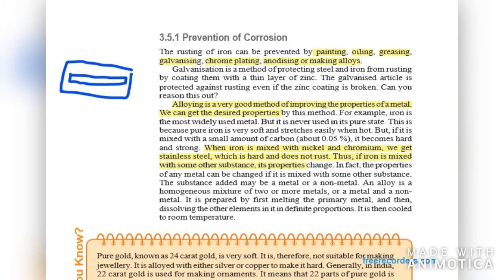You can even make an alloy with the help of a metal as well as a non-metal. This is prepared by first melting the primary metal and then dissolving the other elements in it in definite proportion, and it is then cooled to room temperature.